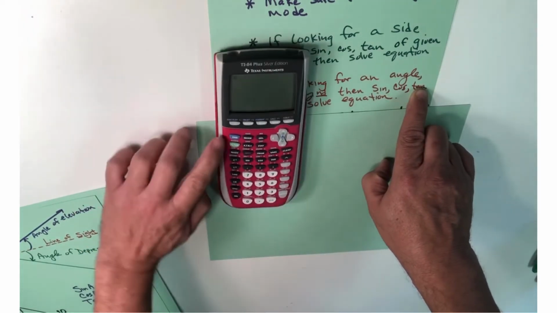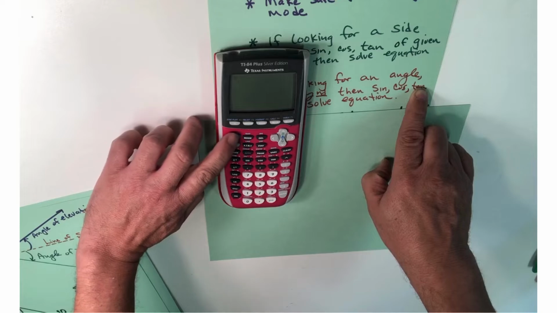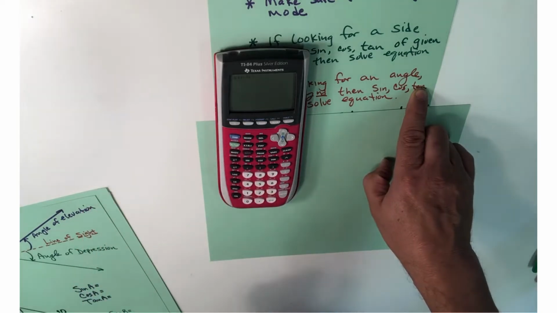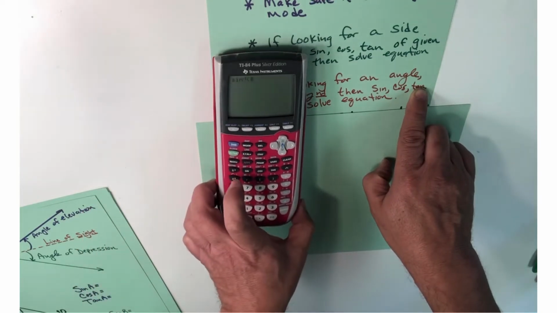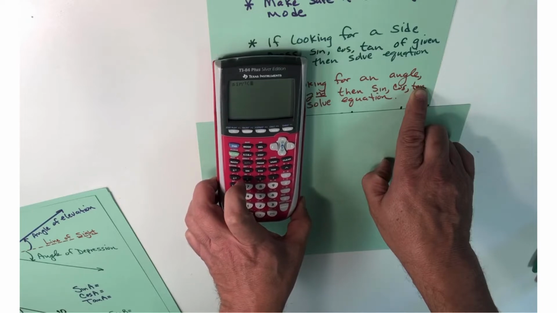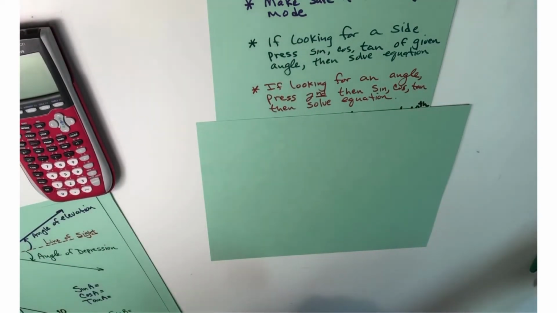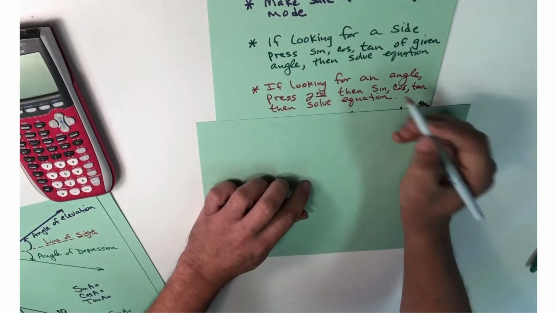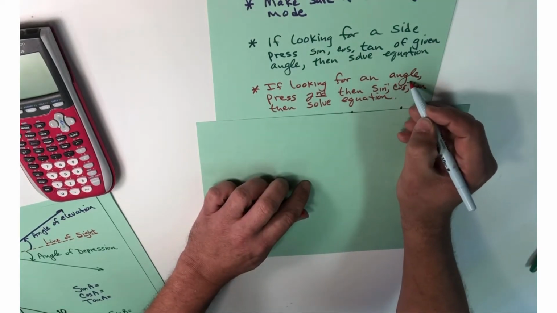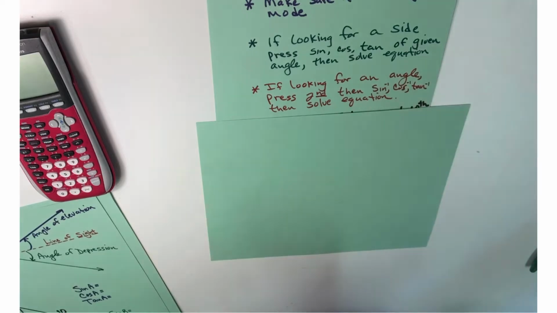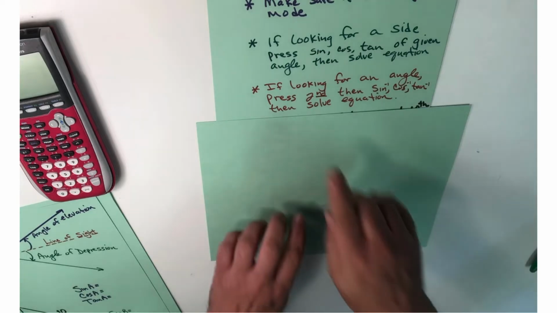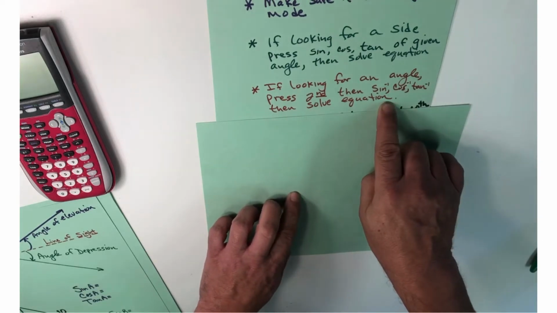Second function is right up here, the blue button. So you would press second function sine. Now what you're going to see is that there's a little negative 1 there up at the top. That means inverse function. So all of these here, when you do that, will be sine to the negative 1, cosine to the negative 1, and tangent to the negative 1. That means that you are now looking for an angle because you are in an inverse mode, and then you'll be able to solve the equation.